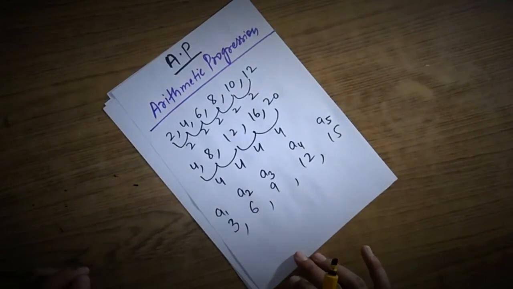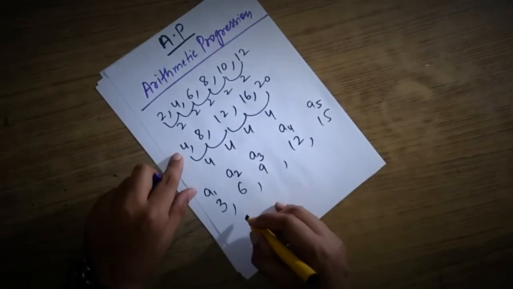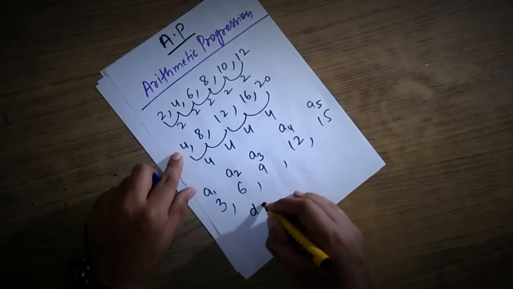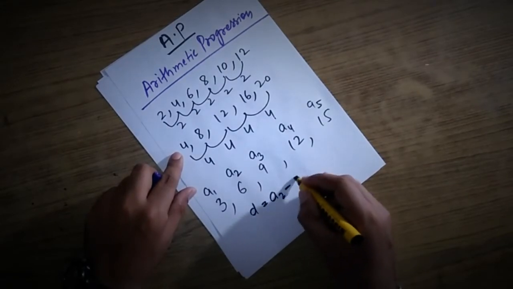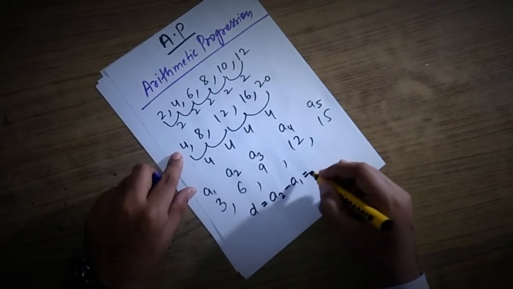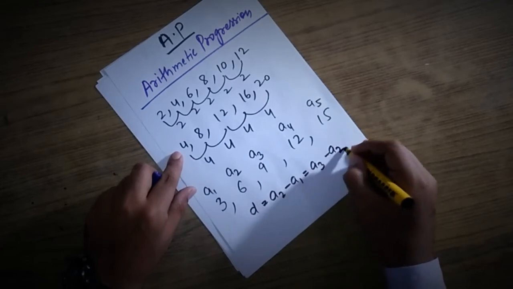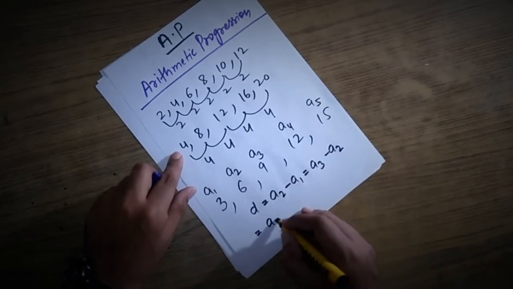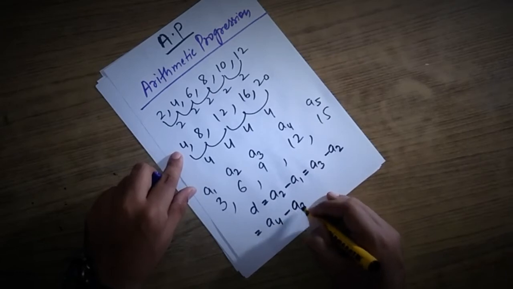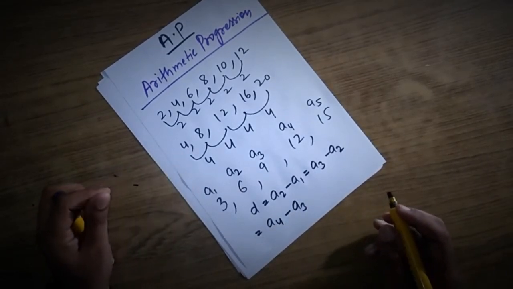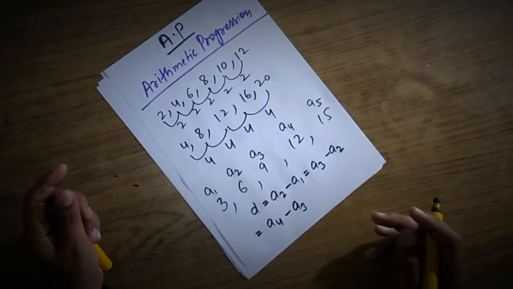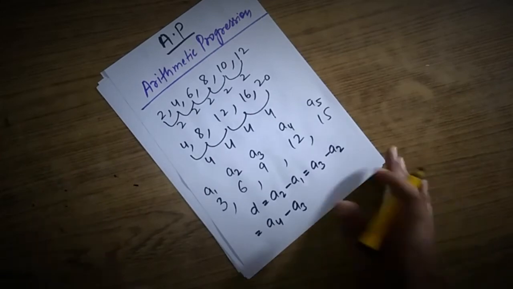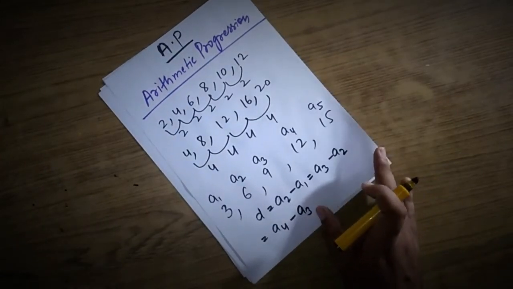Now, how do we find the difference? The difference is equal to A2 minus A1, or A3 minus A2, or A4 minus A3. What we do is subtract the preceding value from the next value. That is equal to D.